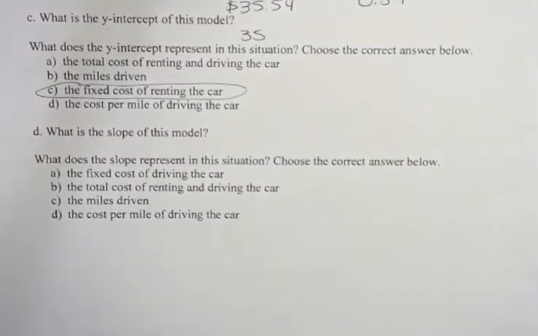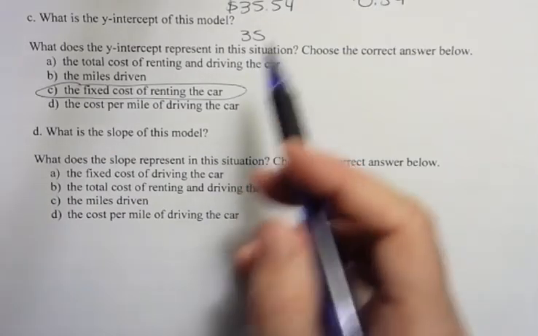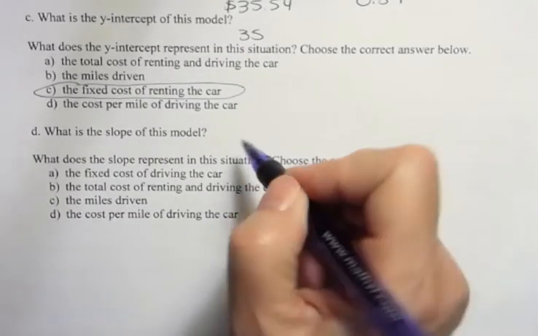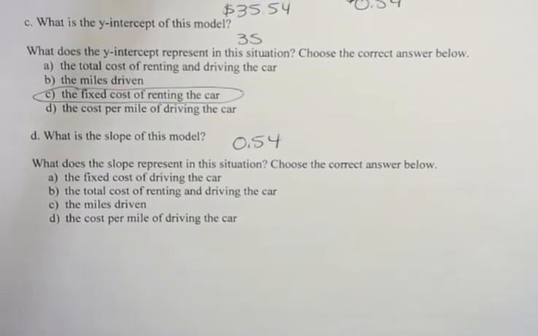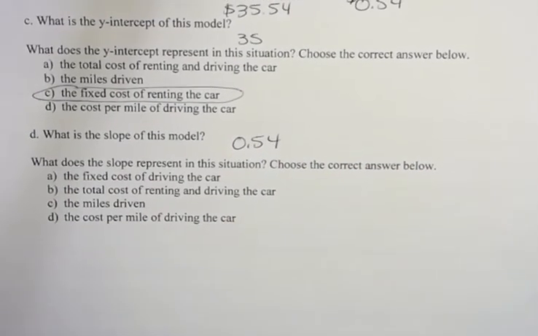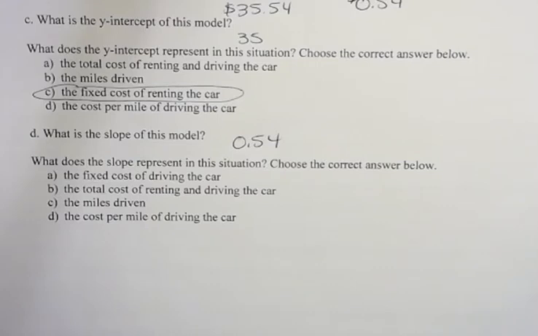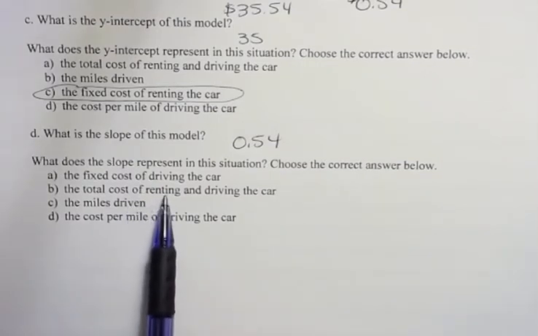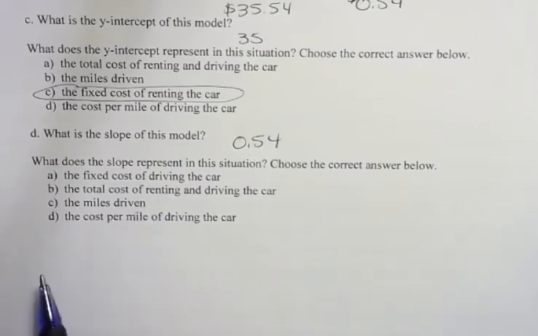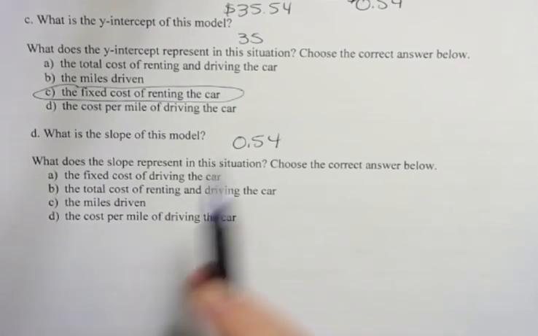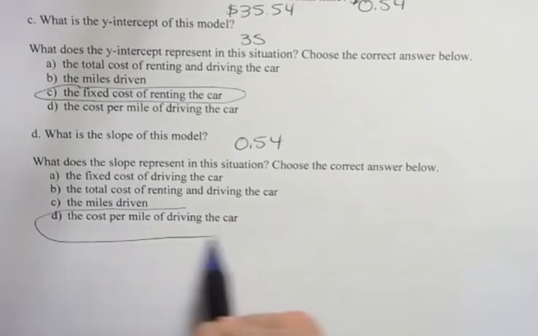And what is the slope of this model? Well, the slope is the 54 cents, 0.54. That's the slope. And what does that represent? It represents the cost. It's not the fixed cost, because that was the y-intercept. The total cost, no, that's what the whole equation is. The miles driven, no. The cost per mile of driving the car. That's what 54 cents represents.